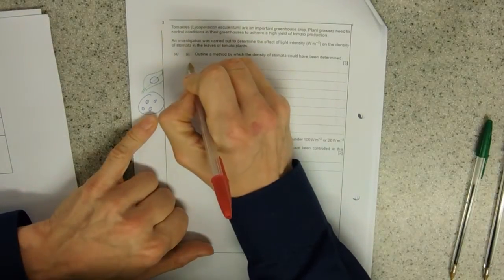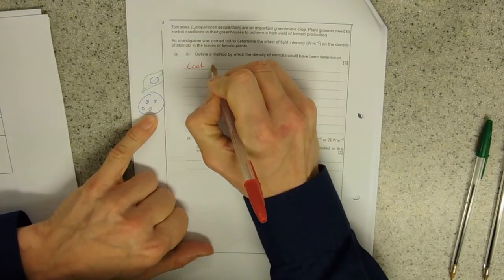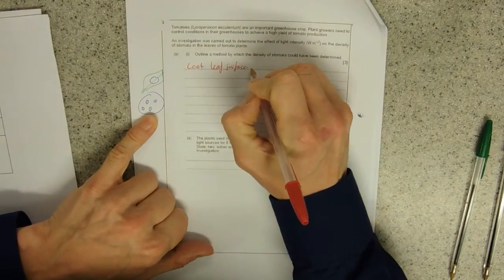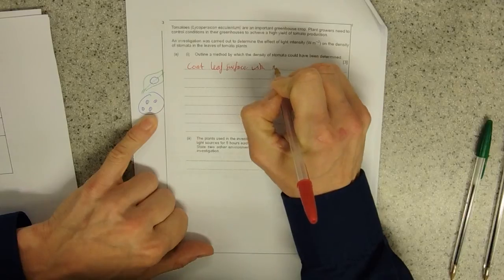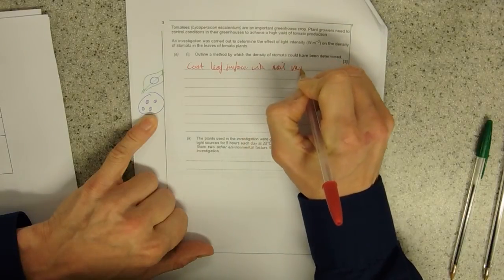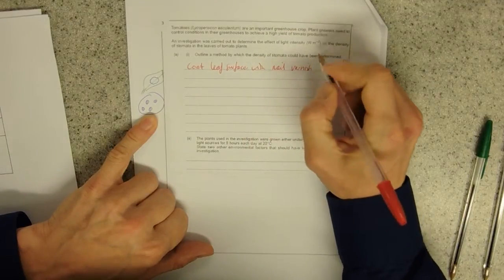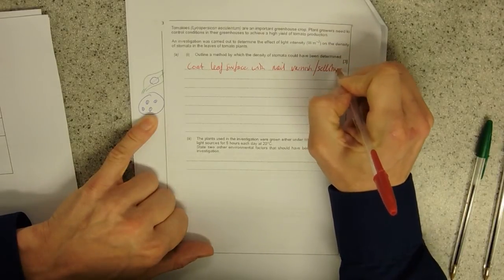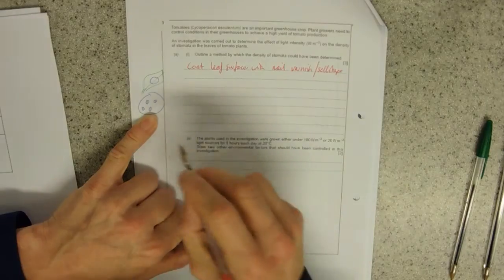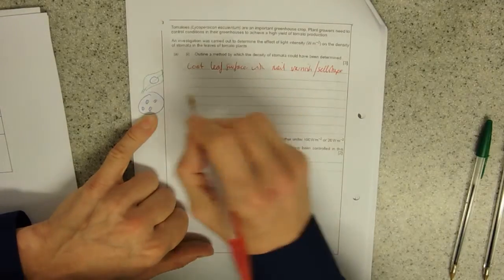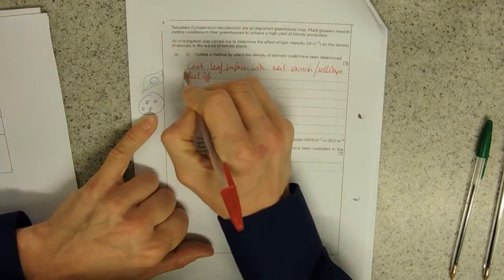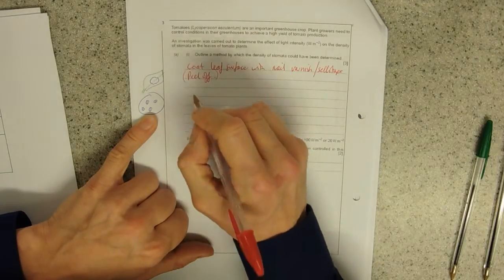So coat the leaf surface with nail varnish or sellotape. You peel that off. That's not going to get you a mark, but that's what you do.